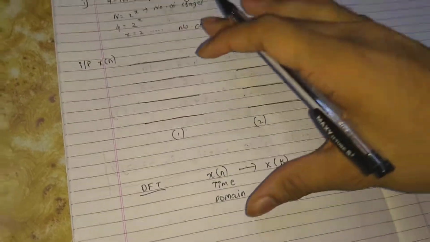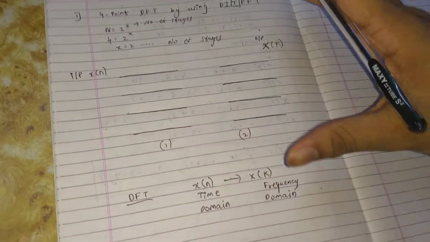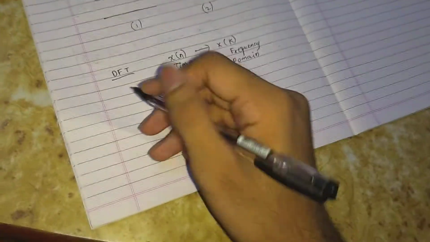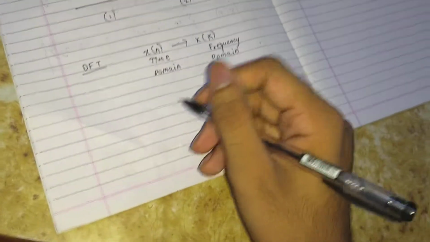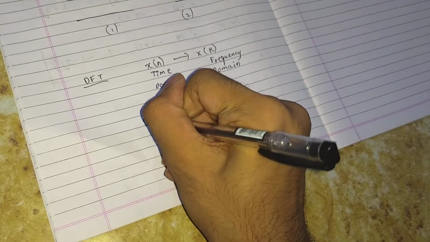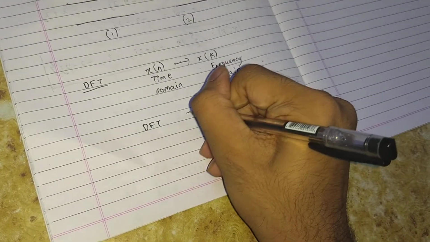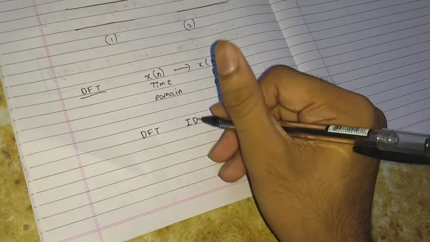After knowing this particular thing, you need to understand one basic and simple table that you need to remember. Draw this table and you will get all the butterfly diagram.